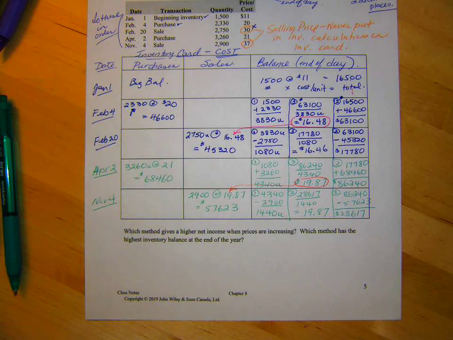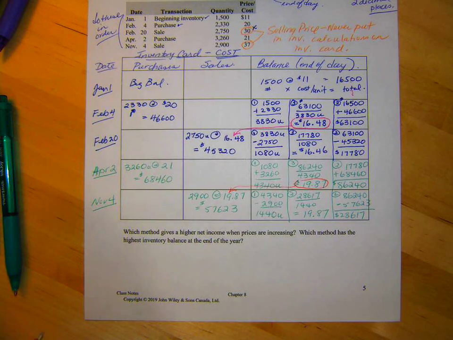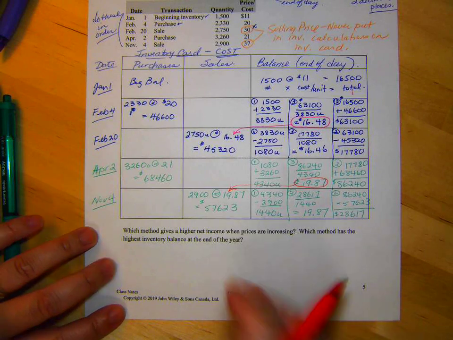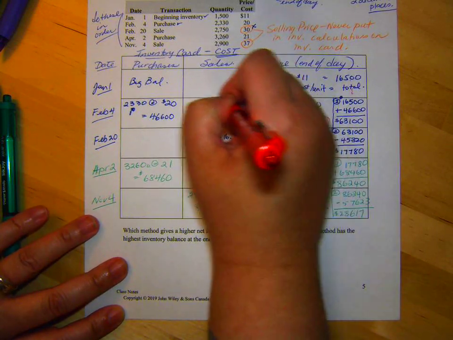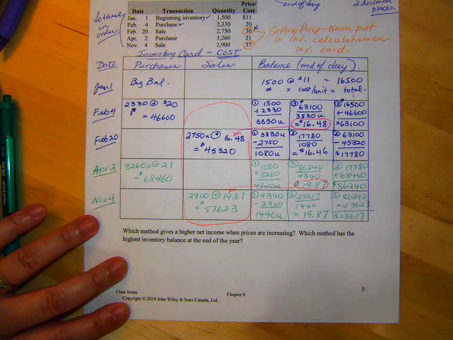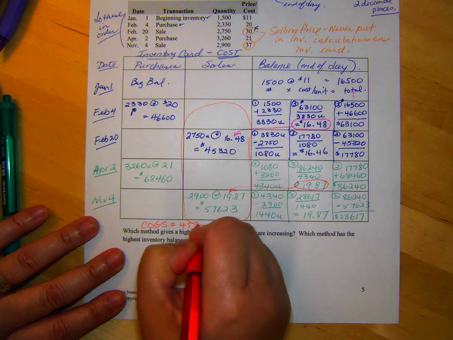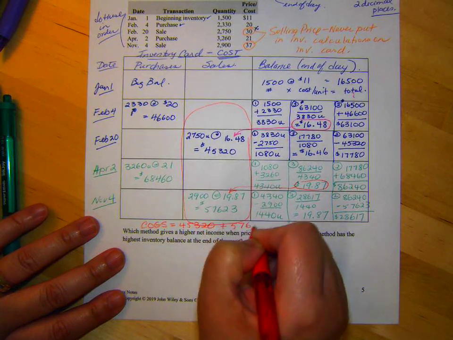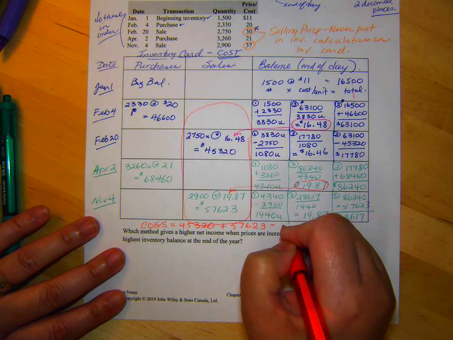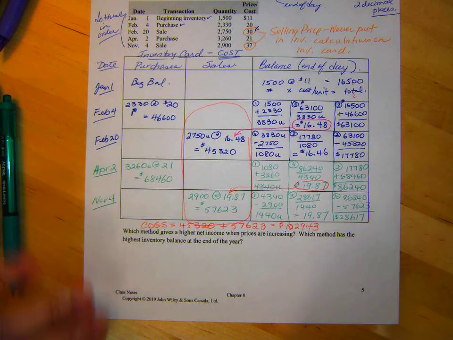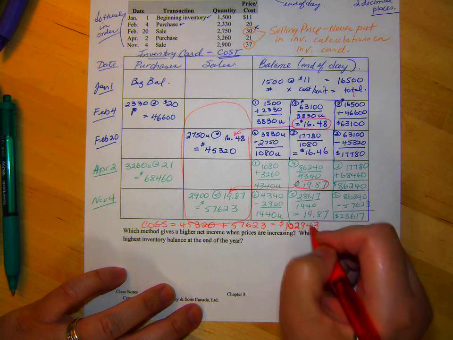So hopefully that made sense to you and you got it right. Now, I didn't answer the question. We're supposed to find cost of goods sold and ending inventory. So with these, our cost of goods sold for the year is everything in this column. So cost of goods sold is 45,320 plus 57,623, which is $102,943.